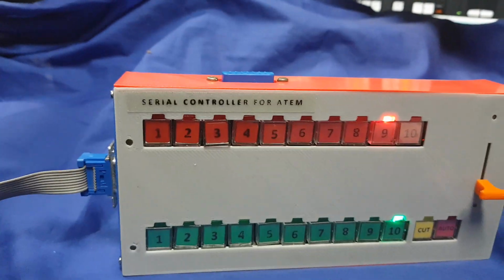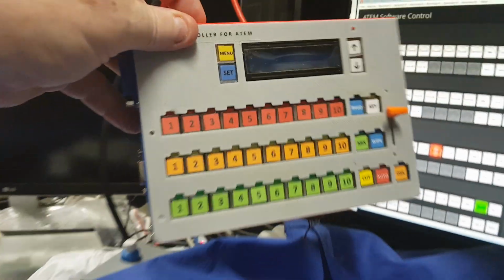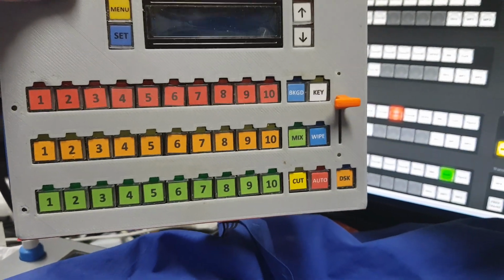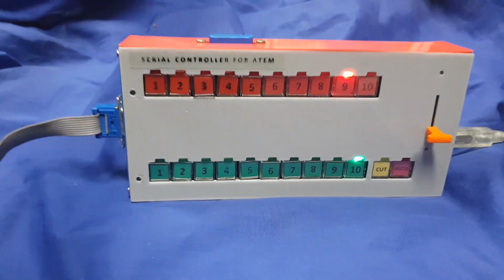Just go and grab one of these ones from here. You can see there's the extra buttons on there. But this is the very basic unit.